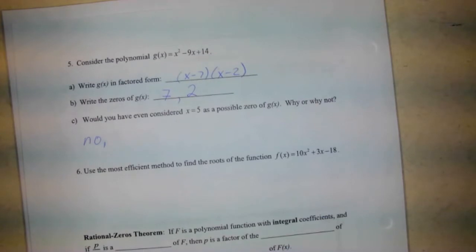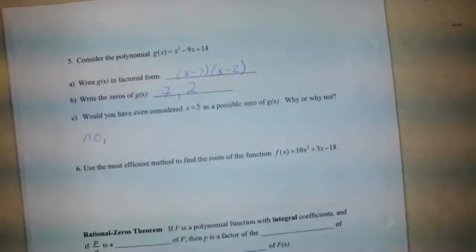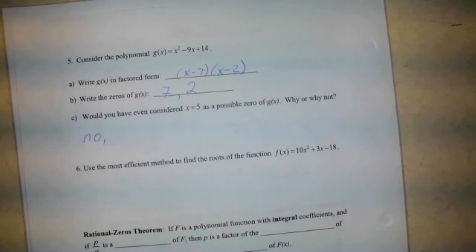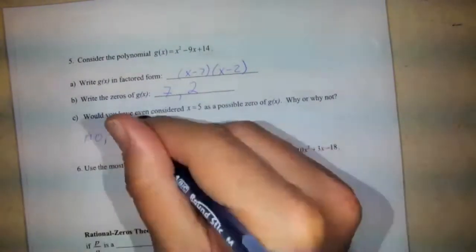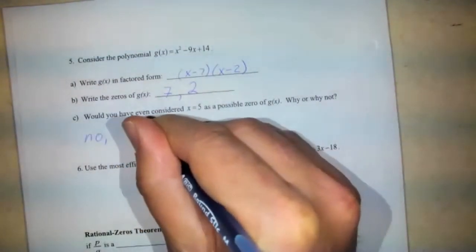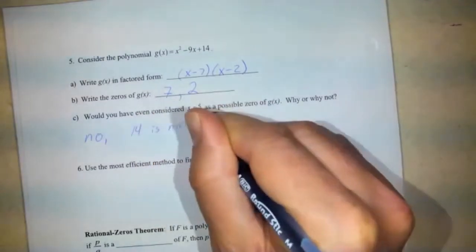All right, and that's really the issue here. That 5 in no way, shape, or form is going to multiply up to 14 unless we got something really, really bizarre going on and irrational answers, which is a possibility. Sometimes that's going to happen. But no, that's not a possibility. No, 14 is not divisible by 5.